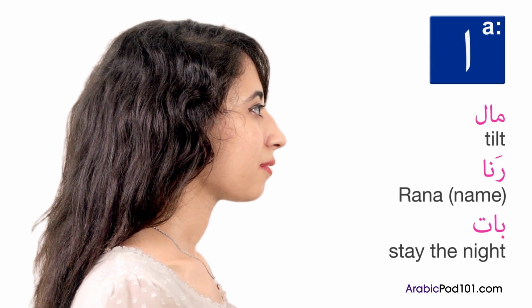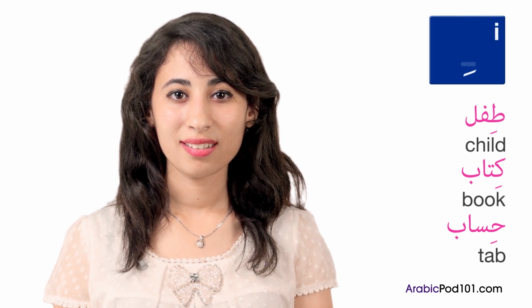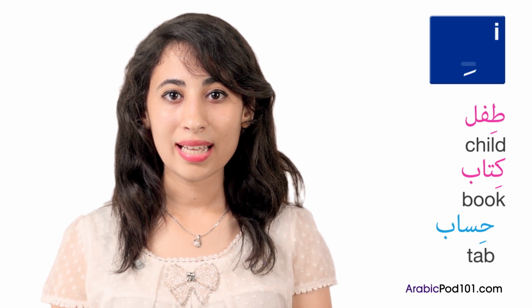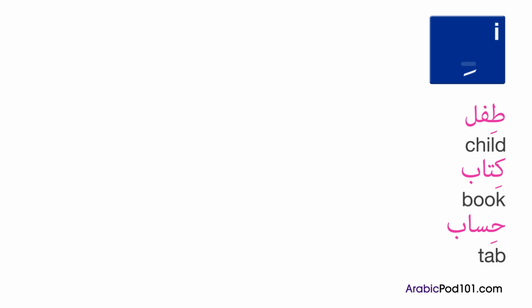The next vowel sound is i. It's identical to the I in sit. Be sure to pronounce it nice and short.